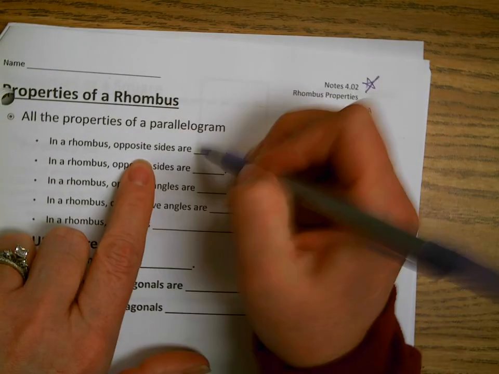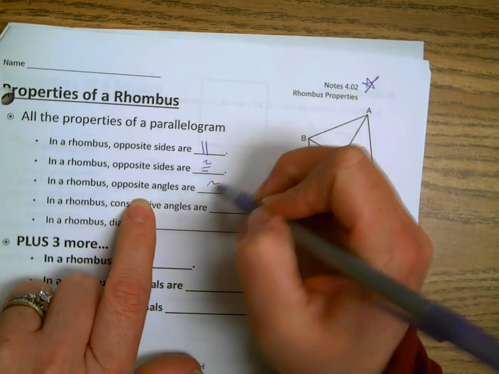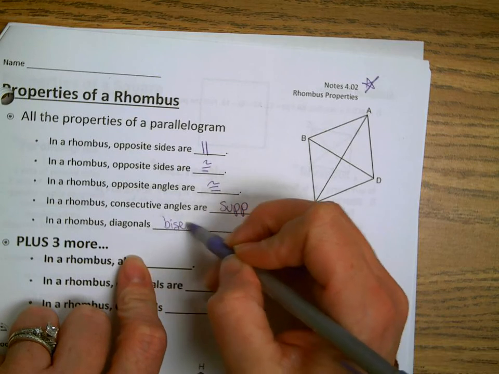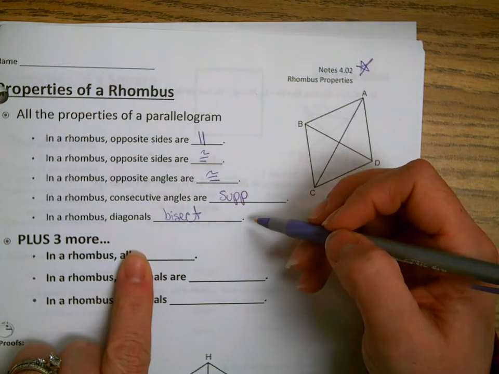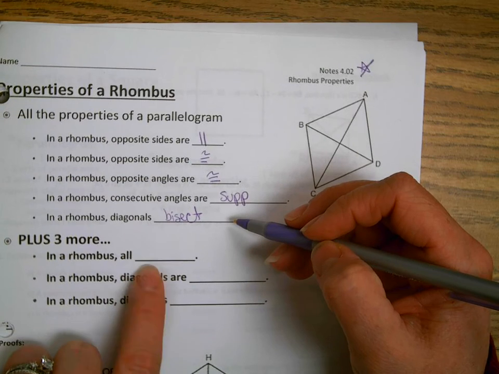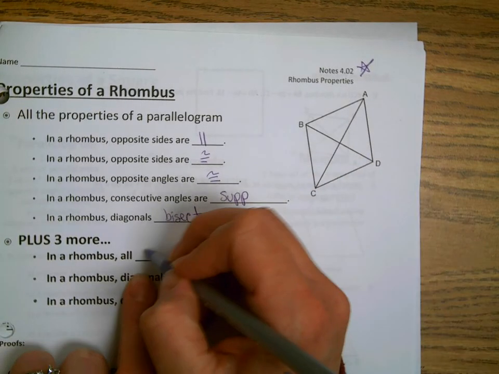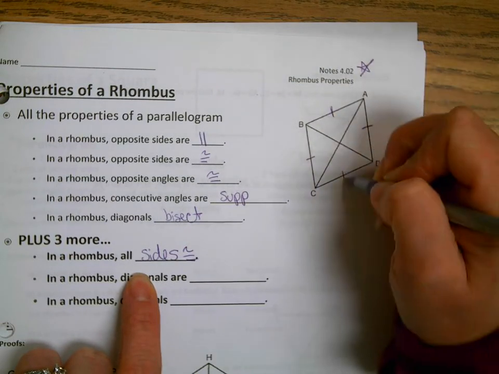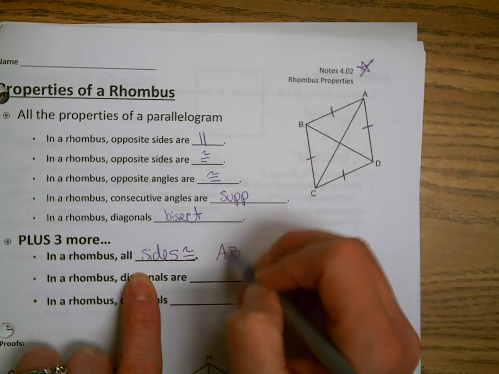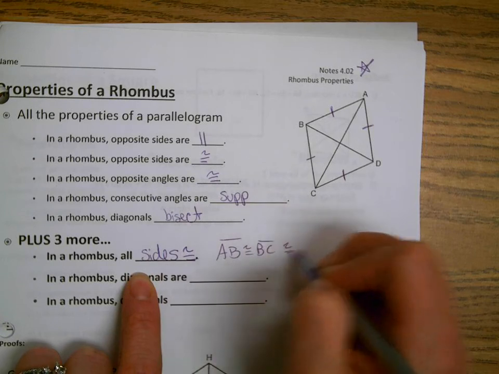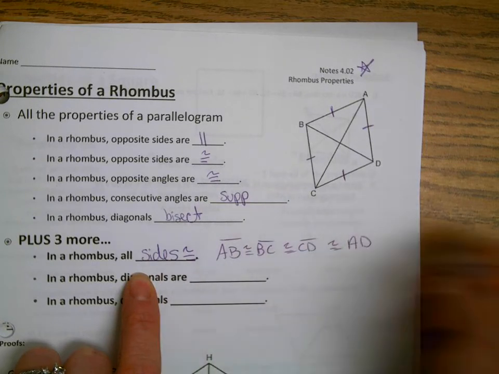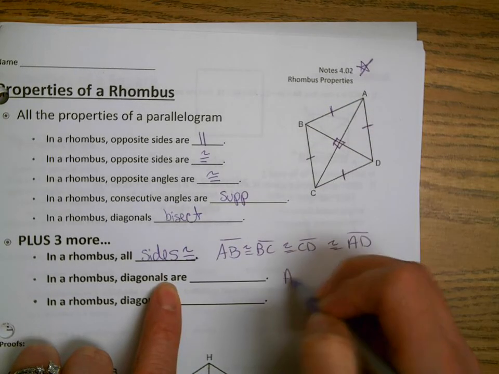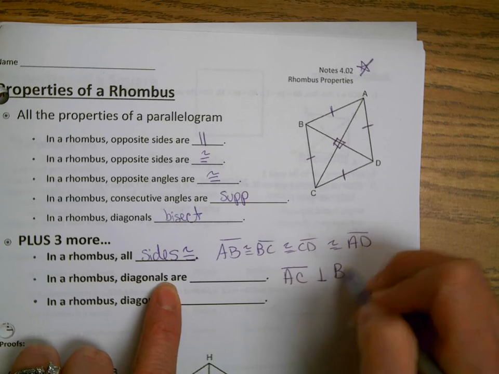The rhombus, again: opposite sides are parallel, opposite sides are congruent, opposite angles are congruent, consecutive angles are supplementary, and diagonals bisect each other. Those are the 5 facts of it being a parallelogram. Since it's a rhombus, those ideas are true, plus 3 more. In a rhombus, all sides are equal. I'm going to mark that on my picture. AB is congruent to BC, congruent to CD, congruent to AD. Also, diagonals are perpendicular. So in this case, diagonal AC would be perpendicular to diagonal BD.